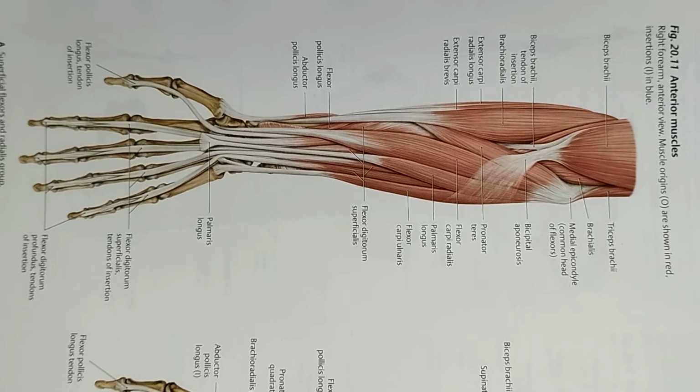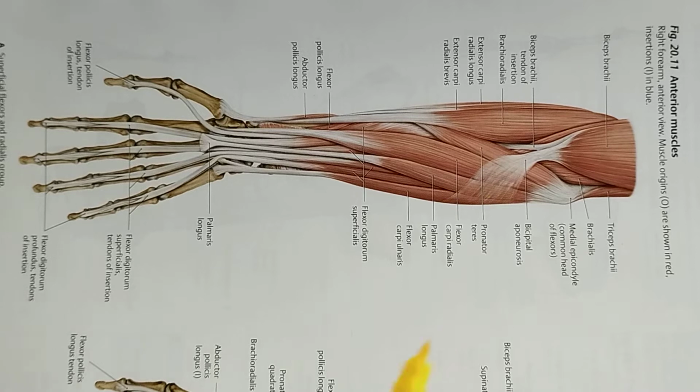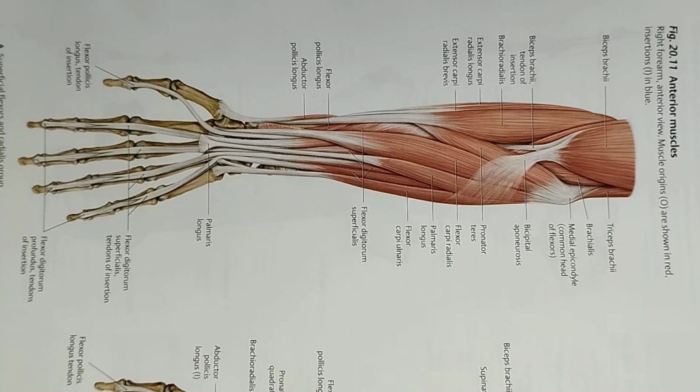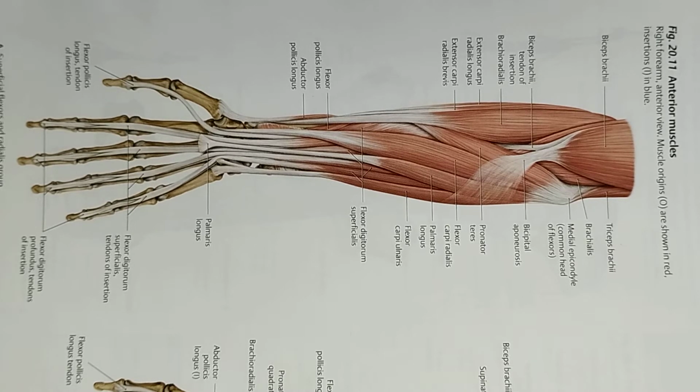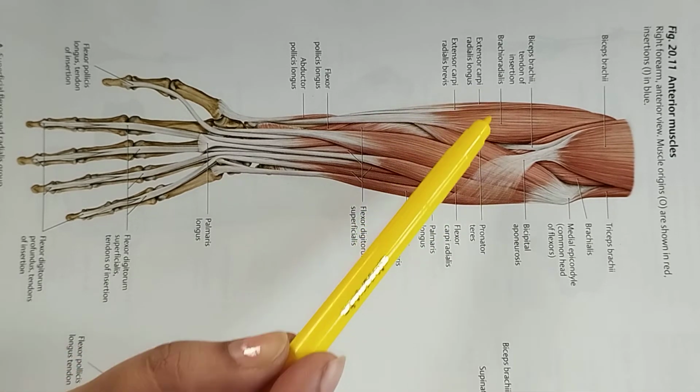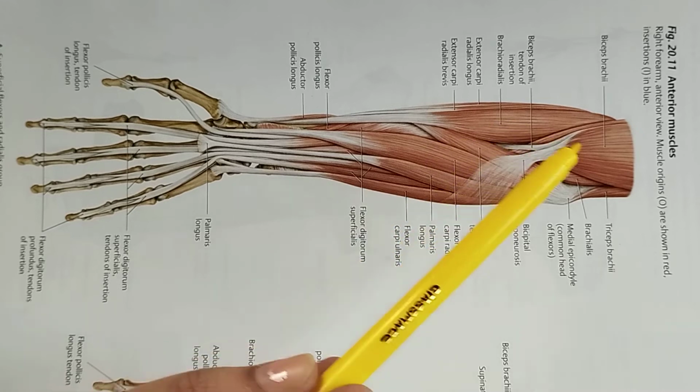In this video, I will tell you how to identify the muscles of the anterior aspect of the forearm. You see, there are no intermuscular septa present in the forearm, so few muscles of the back of the forearm are also seen from the front of the forearm. So these are the ones which come from the lateral aspect.